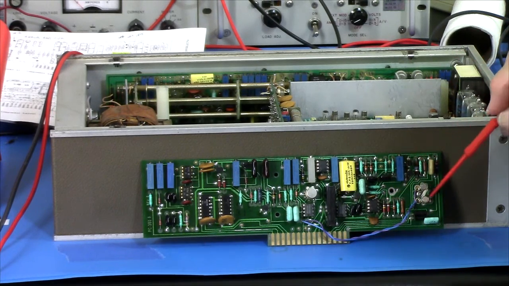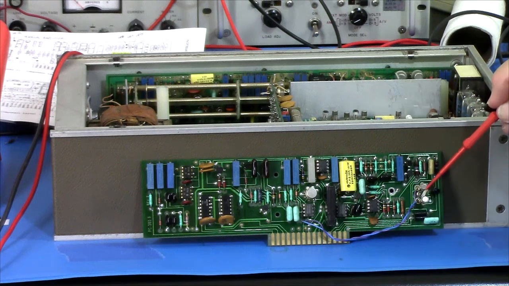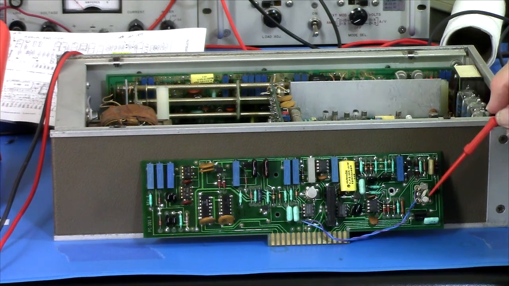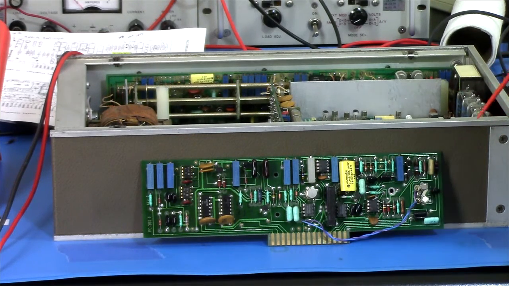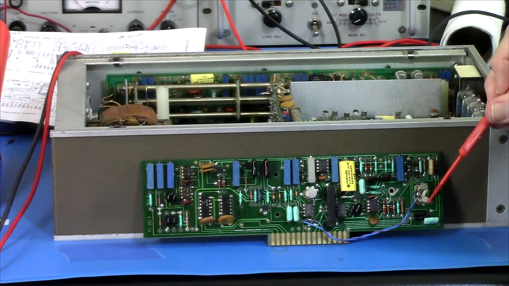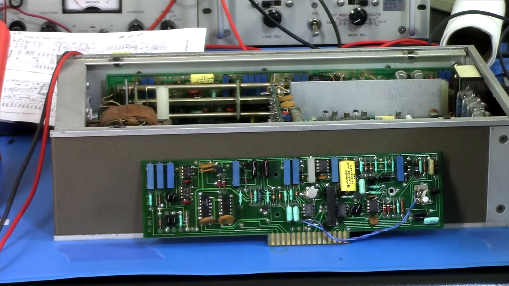I want to replace both of them together. These probably ought to be matched. They ought to switch at the same or approximately the same voltage, and that's certainly not guaranteed with discrete parts. So I may want to check them to see if I can find two that are fairly closely matched. So yeah, we're waiting on those parts, and that's about all we can do for this video.